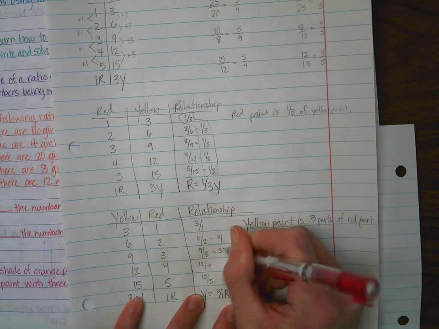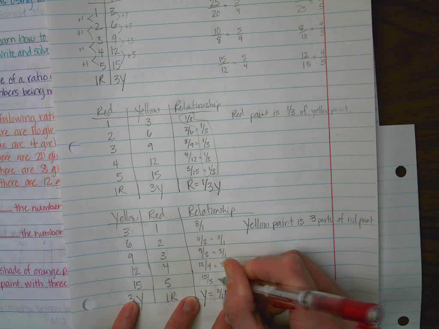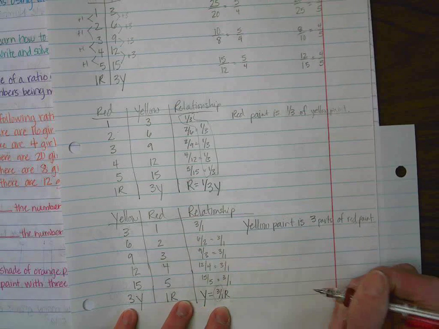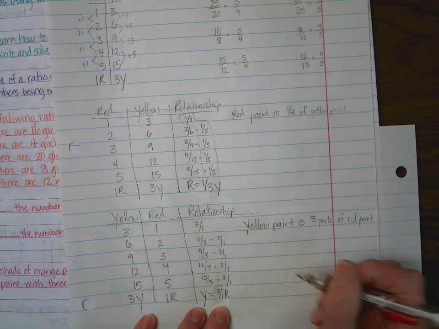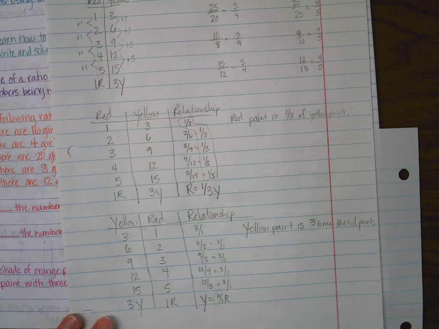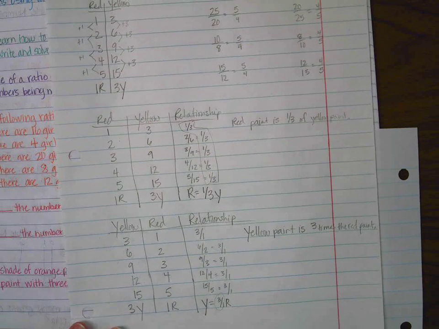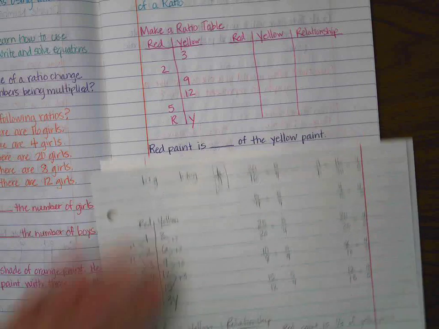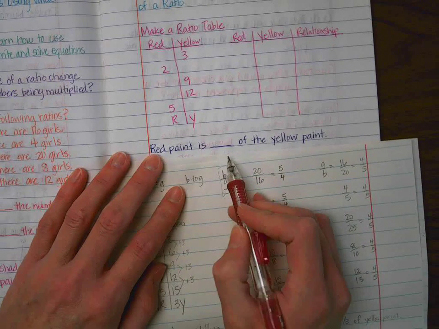Okay, and so these can all be simplified to 3 to 1, 3 to 1, 3 to 1, 3 to 1, and 3 to 1 is already there. And that is the ratio relationship that we see right there, okay? So basically, moving on, red paint is, what did we decide? Red paint is 1/3 of yellow paint, and yellow paint is 3/1 of the red paint, or 3 times the red paint, okay? And then basically what you need to know, and I kind of showed you that with the pencil, the relationship is the value of the ratio, okay?